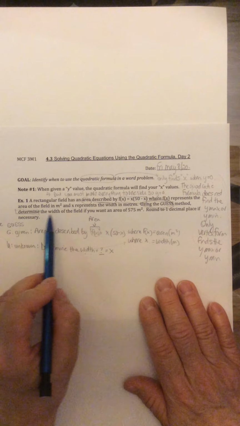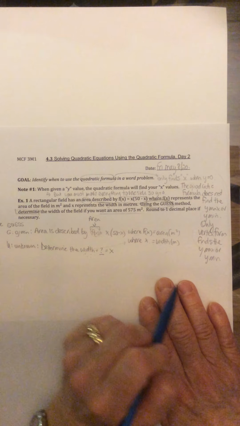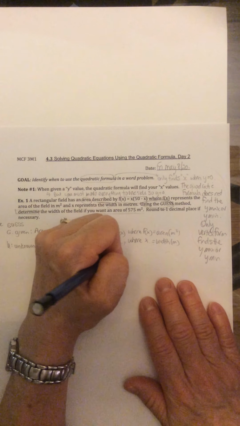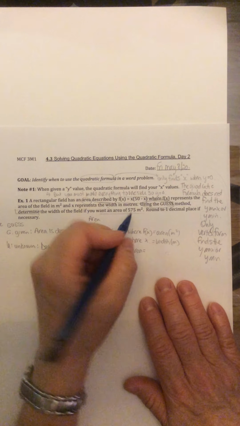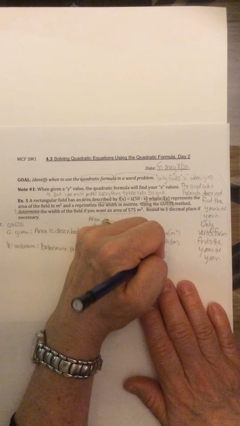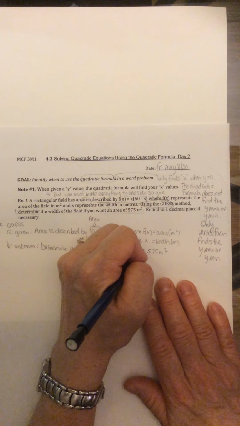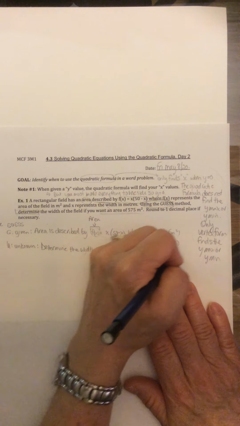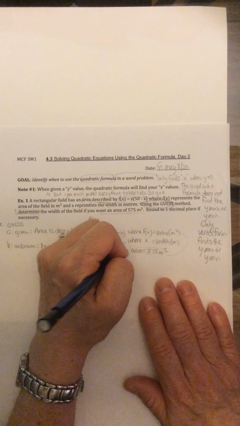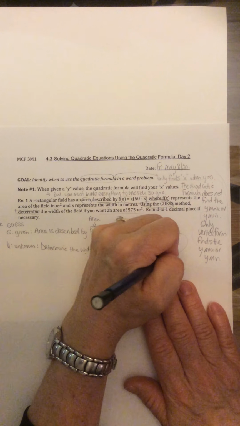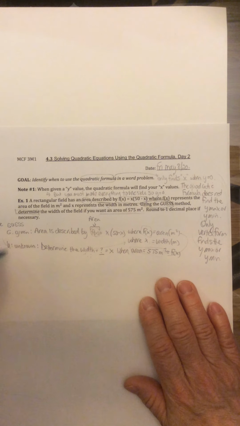It says, determine the width of the field if you want an area of 575 meters squared. So when the area is 575 meters squared, what is the area? The area is f at x. These are very important steps.